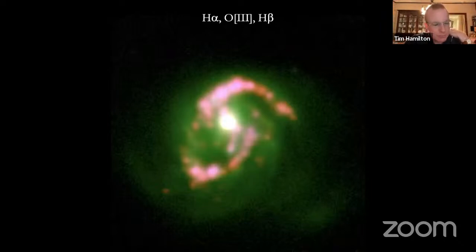This is, I think, from their commissioning analysis of the MUSE integral field spectrograph. What I've done here is take a slice of the galaxy at the H alpha wavelength.